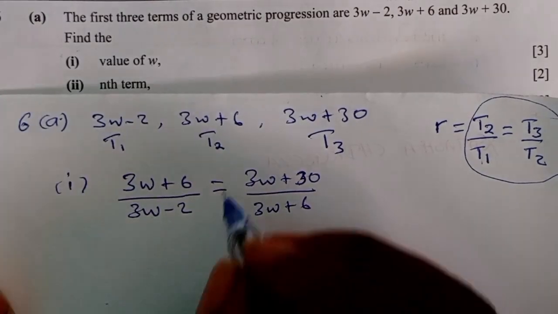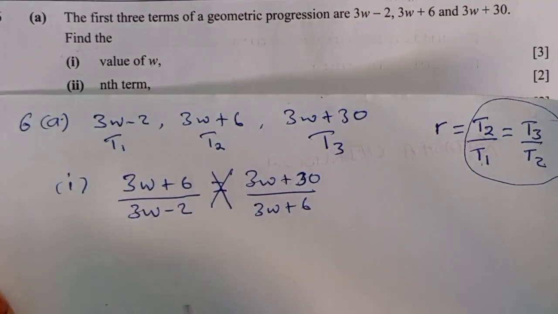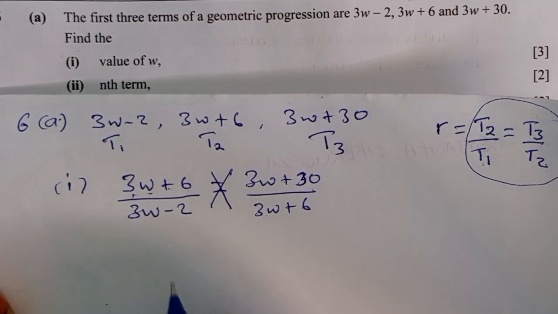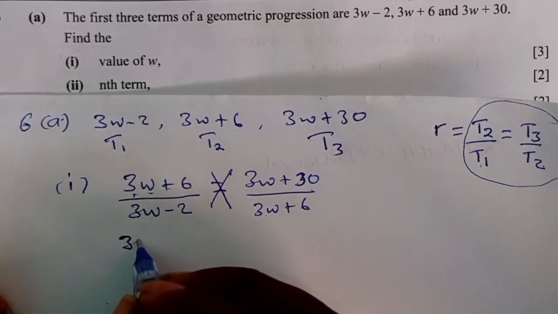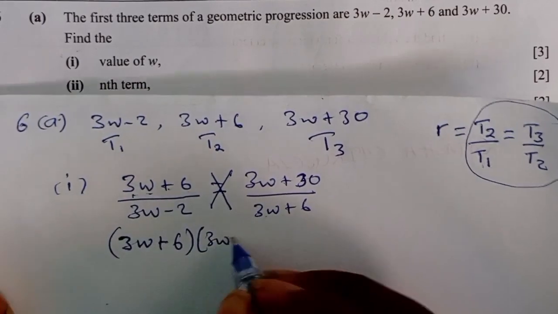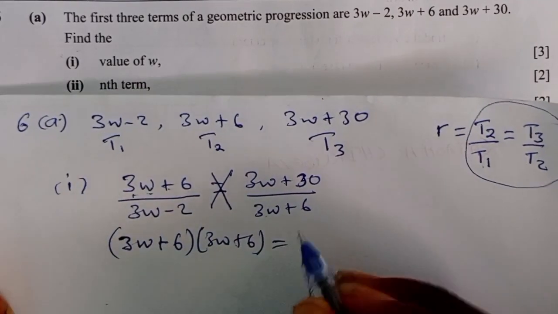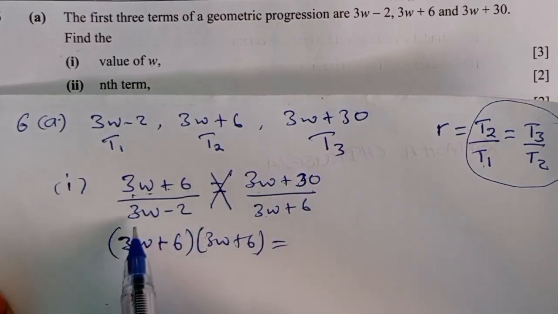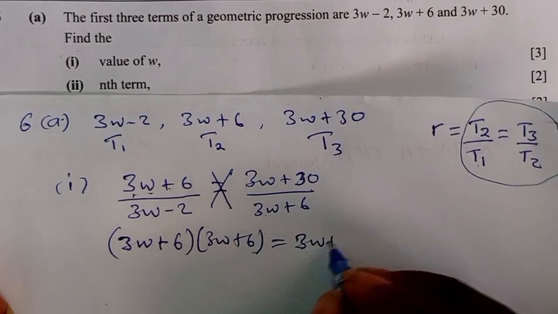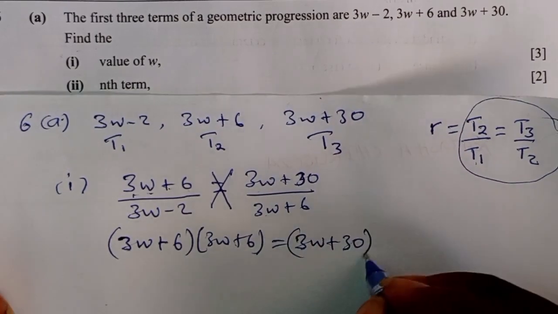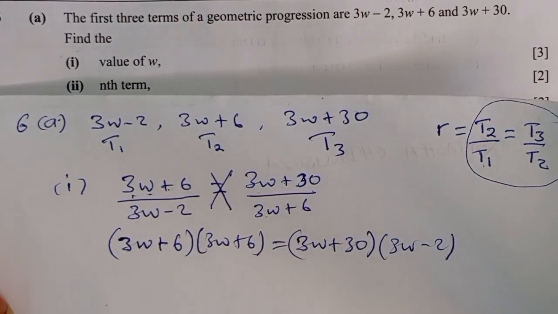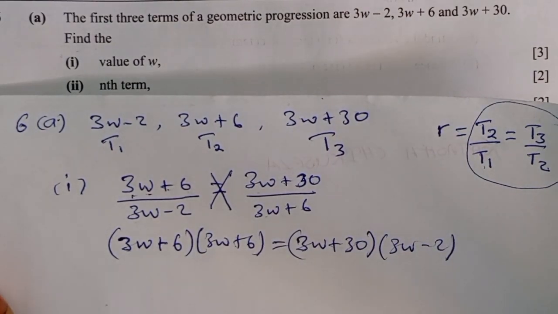So from there, we cross multiply. So 3w plus 6 times 3w plus 6 equals 3w plus 30 times 3w minus 2. So from there, we expand.